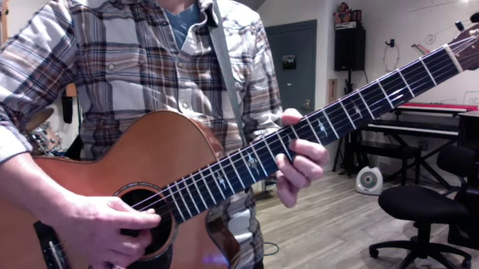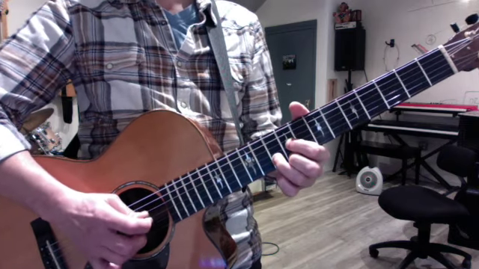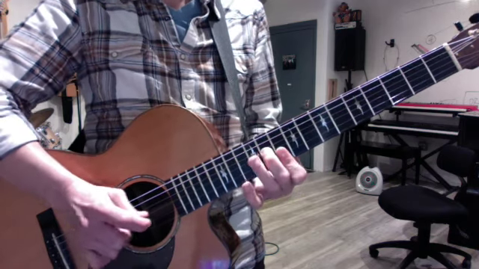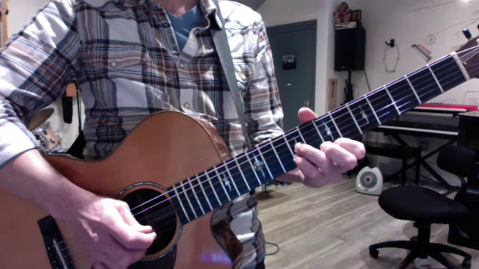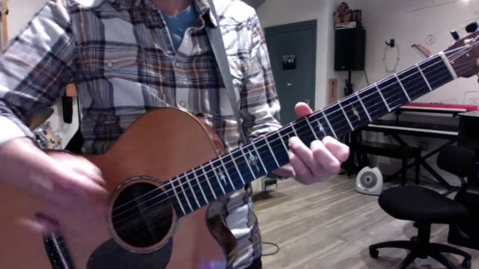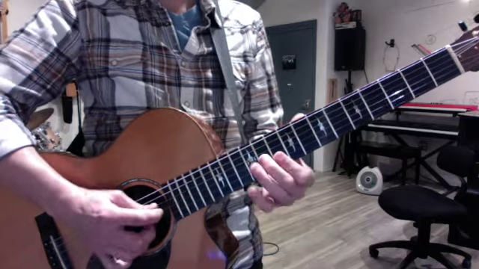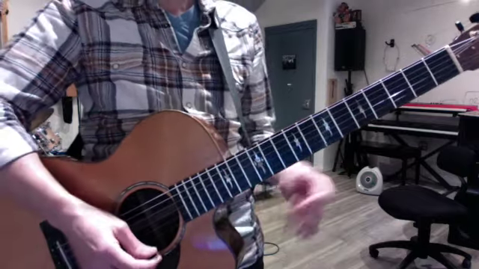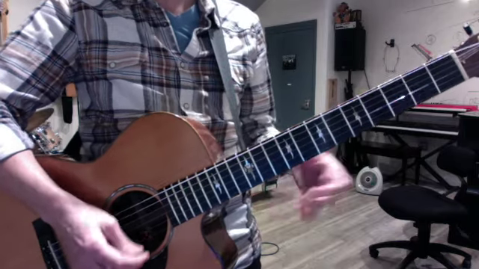So the doo-wop will go 1, 6, 4, 5, 1, 6, 4, 5. And as I mentioned, the 4 almost invariably goes up to 5 in this type of progression, but it's good to focus on, it's good to work on both.